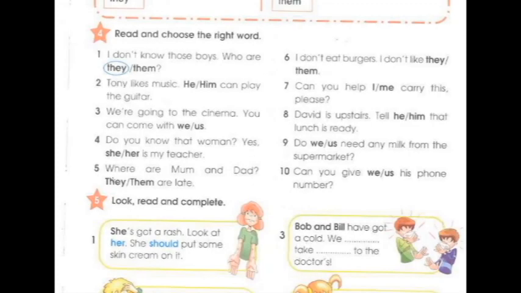Number 5. Where are mom and dad? They are late.